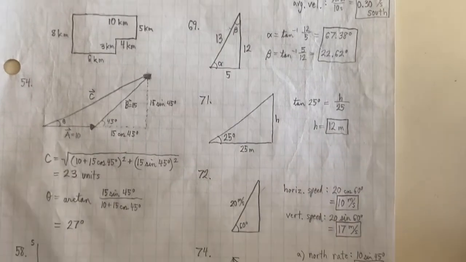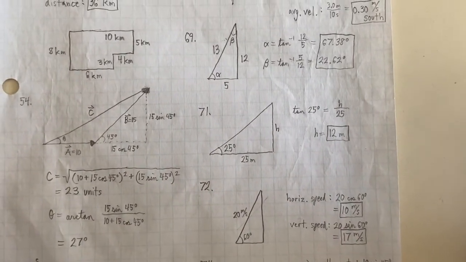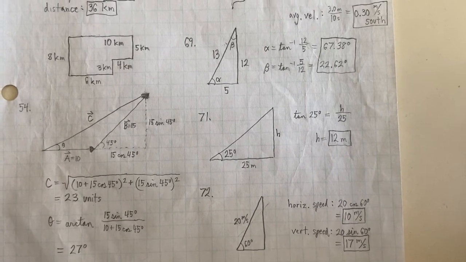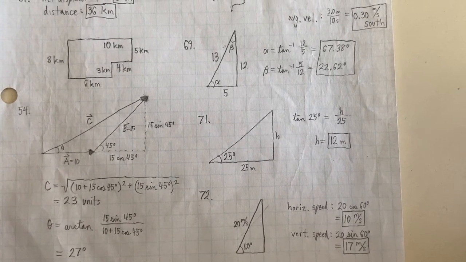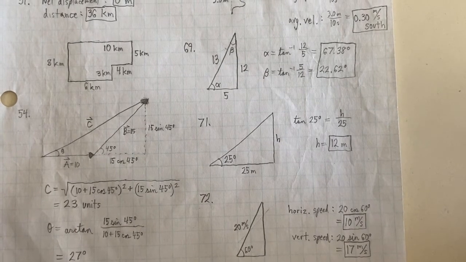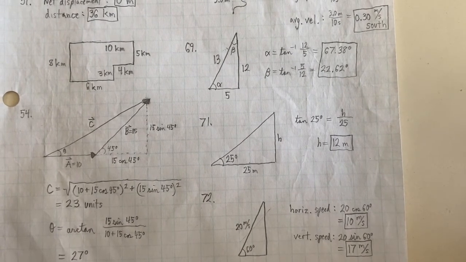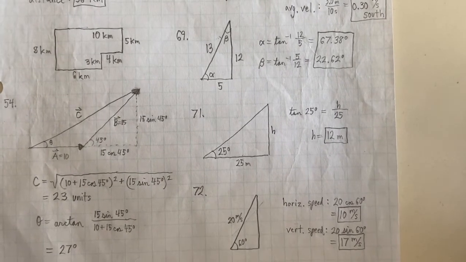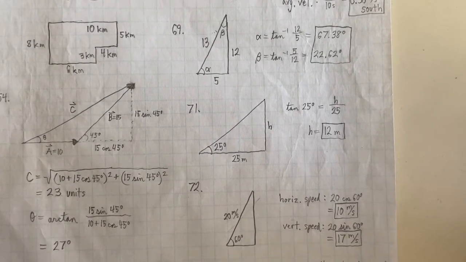All right, 72. A Roman catapult fires a boulder with a launch speed of 20 meters per second at an angle of 60 degrees with the ground. What are the projectile's initial horizontal and vertical speeds? Draw a diagram. So this is very similar to the last one.